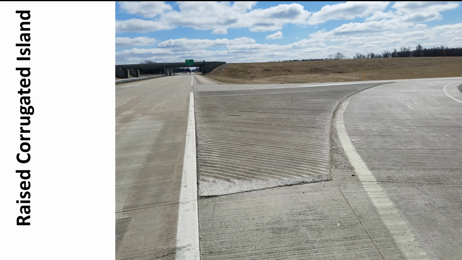So is this raised corrugated island built properly? Yeah, I'd say no, right? So you're supposed to offset this thing, your shoulder width. Here's their shoulder width, up here, right? That's their shoulder width. They should have probably cut this thing off back here, right? But they built it right up to the edge of the traveled lane. And again, it's not going to hurt you.